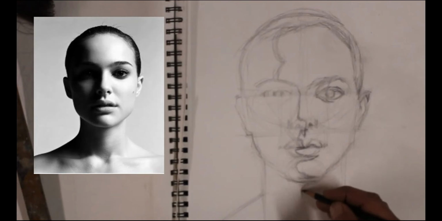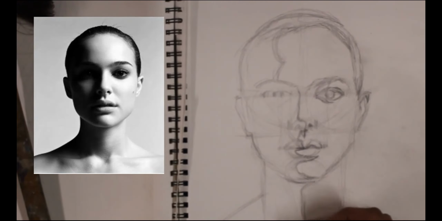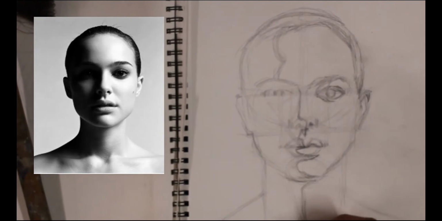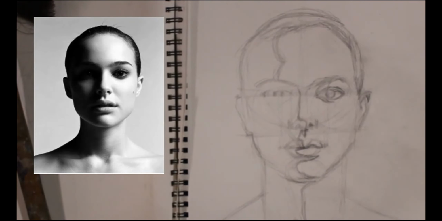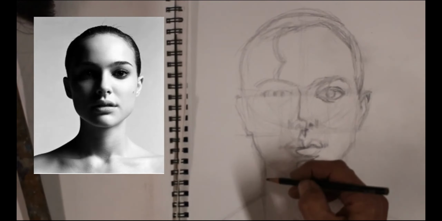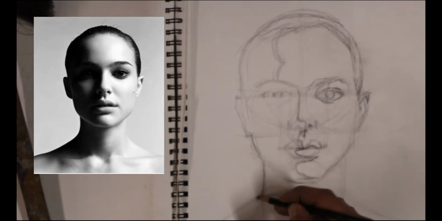So I'm defining it as a line first. There are various ways of doing this, you know. Some people like to shade it in and then erase out some of the whites. There are various ways we could do this, but here's the way we're doing it here, especially because we're using pencil.